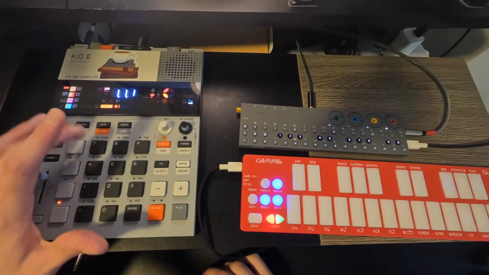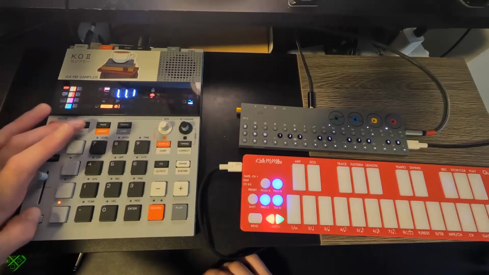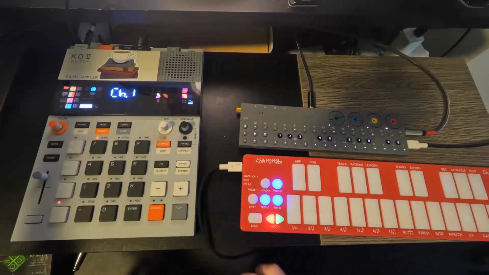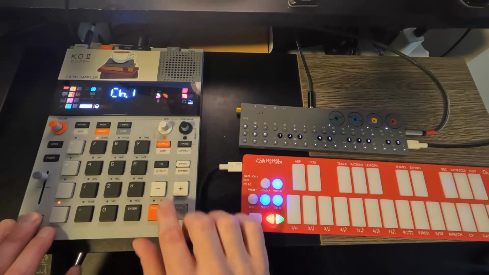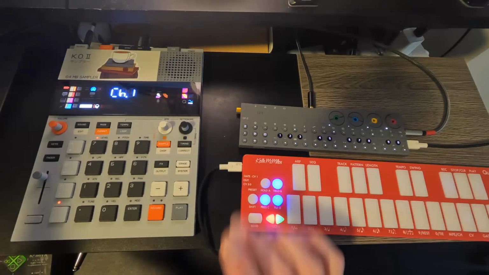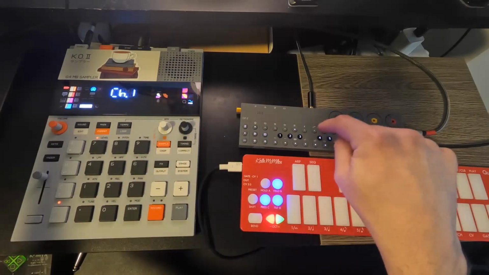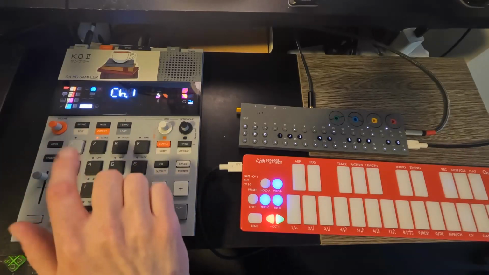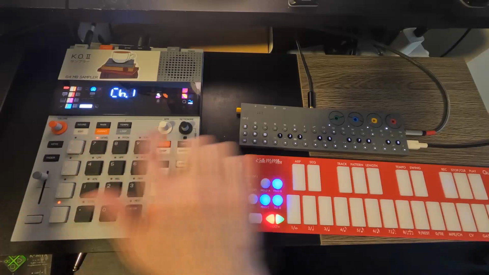So let's go ahead, and I'm going to grab this pad here. I'm going to hit edit, and I'm going to go over and hit plus until I'm at MIDI. I already have it on channel 1, but you can adjust the channel using the X knob or by using shift and plus or minus. So I've got it on channel 1, which is the OPZ's active track. And now I am ready to send from that particular pad.